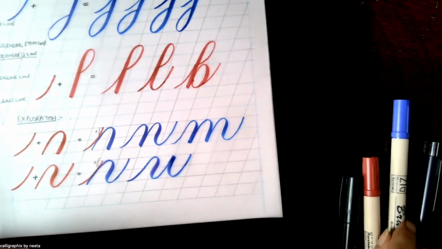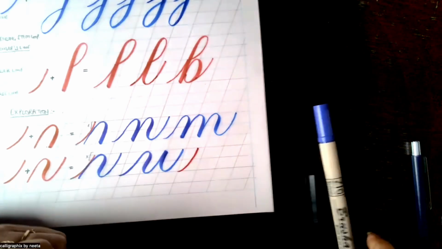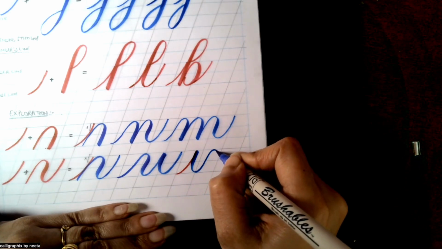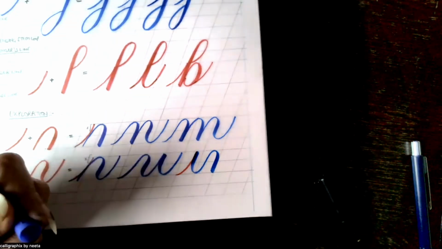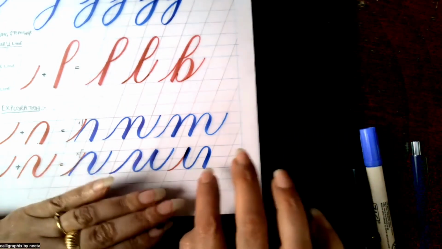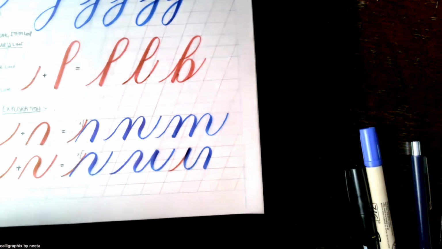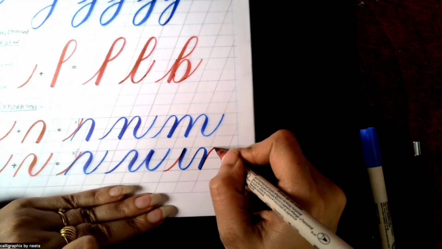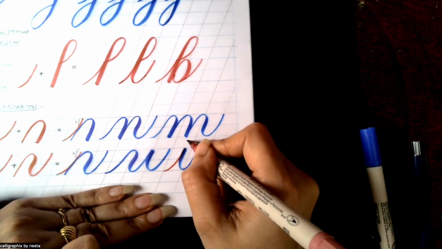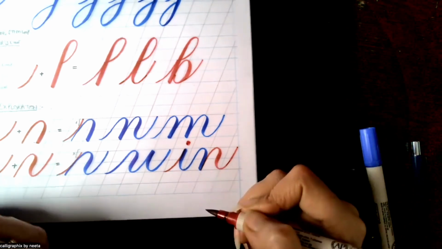And if we are using the entry stroke combining with reverse compound curve, that can be used. This option can be used when we are writing a letter I and combining it with another letter, for example M or N. So if we are making another compound curve, a regular compound curve, it is becoming N. So we can use this in combination with our strokes.